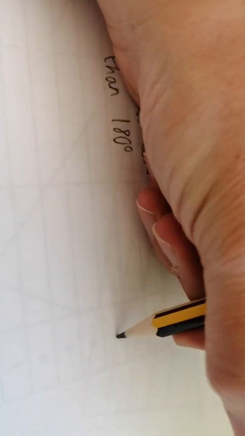And to work out the size of the reflex angle, the other side, remember that a full turn is a complete circle, okay? So a full turn is 360 degrees. So no angle is bigger than 360 degrees because a full turn is 360 degrees.